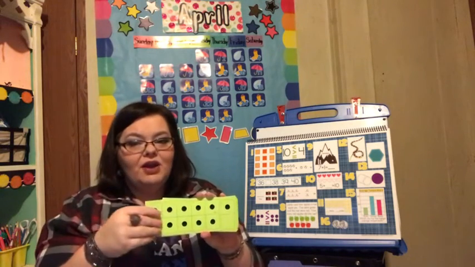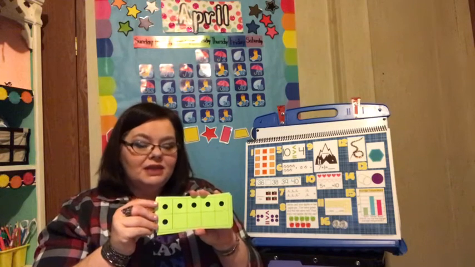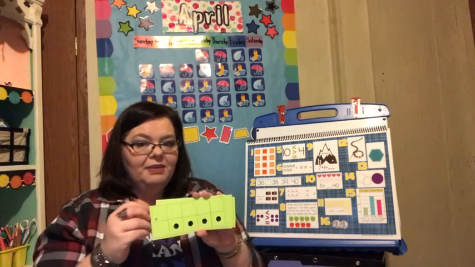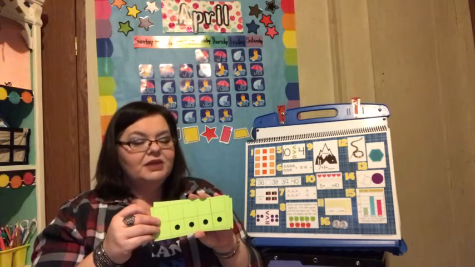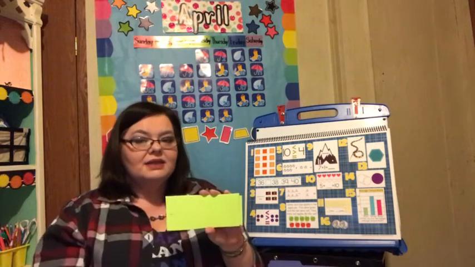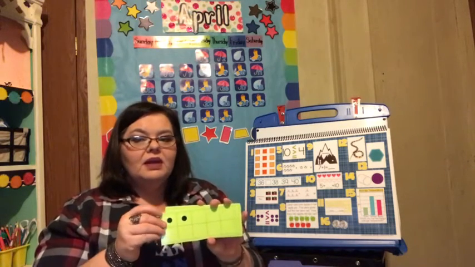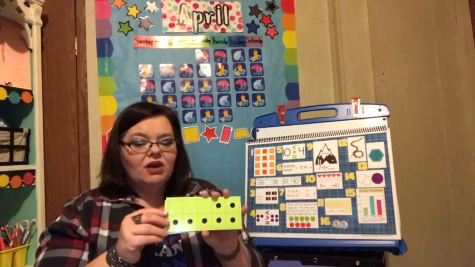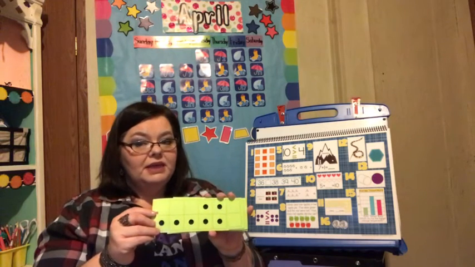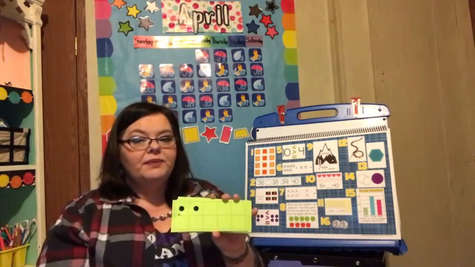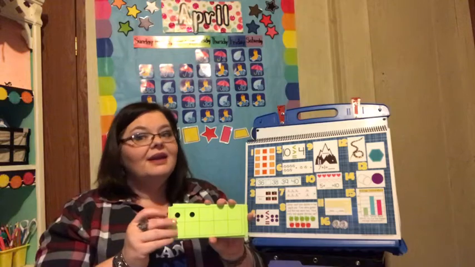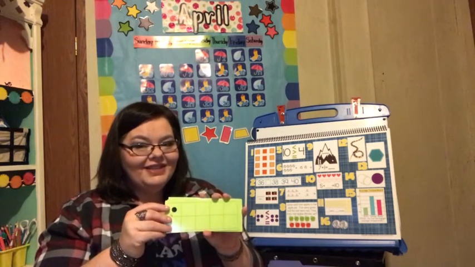Goose egg. 0. How many dots are on this card? Yes. How many do we need to make 10? Okay. How many dots are on this card? And how many do we need to make 10? 6. Some of my cards got turned around. How many dots are on this card? That's right. And how many do I need to make 10? That's correct. How many dots are on this card? 7. And how many do I need to make 10? That's right, 3. How many dots are on this card? 2. And how many do I need to make 10? 8. Good job.